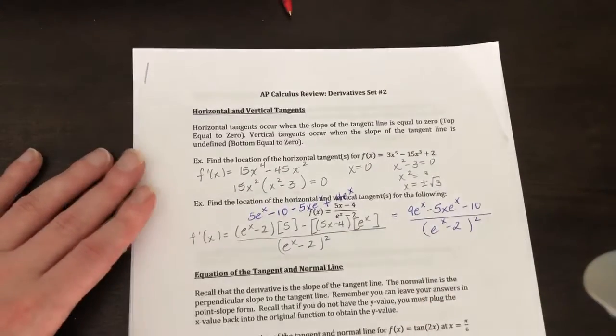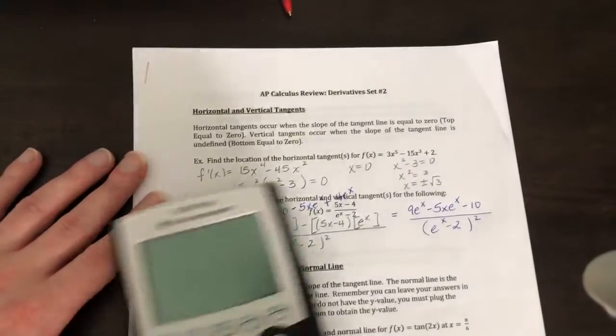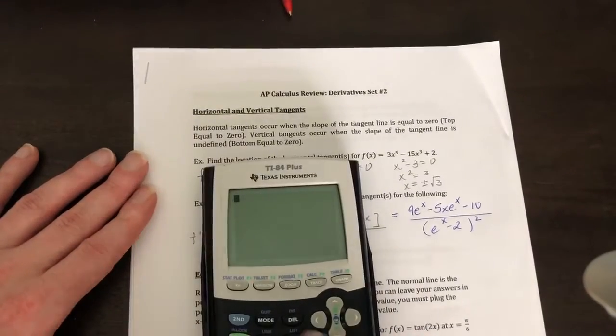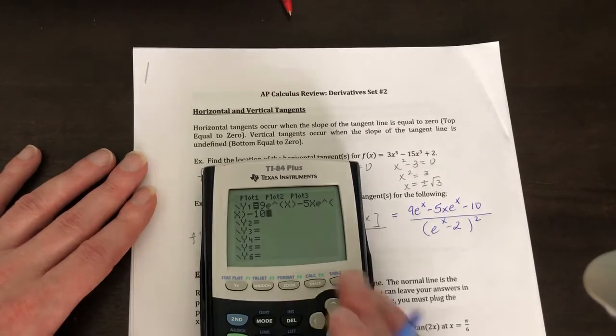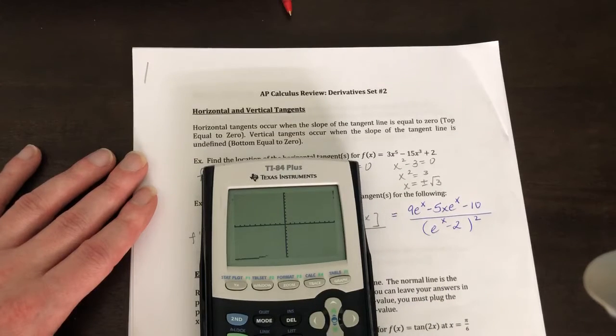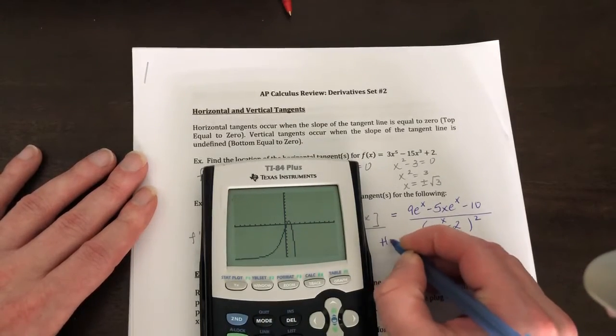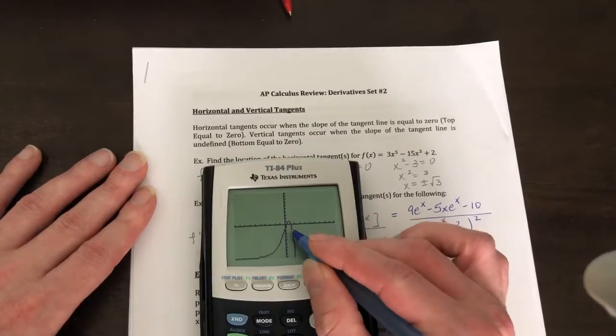Now, that doesn't factor, so we're going to use our calculator to find where it equals 0. So I'll put that in my calculator, 9e to the x minus 5x e to the x minus 10, and I'm going to hit graph. Okay, so it looks like we're going to have horizontal tangents at those two zeros.